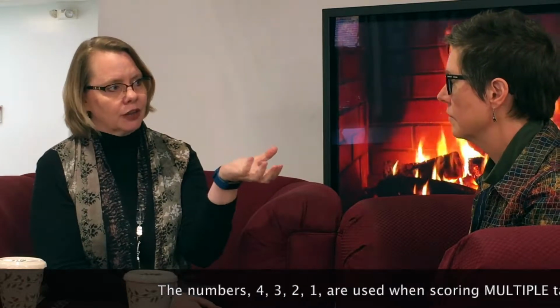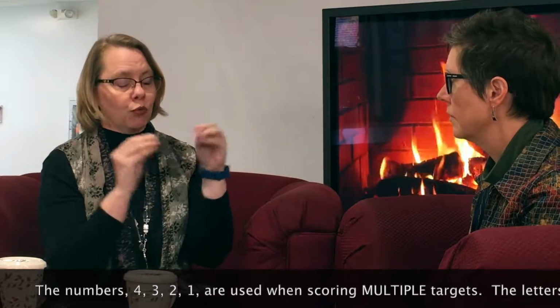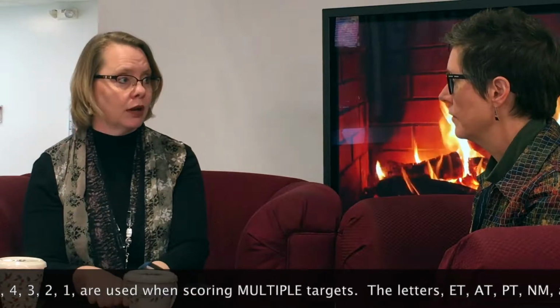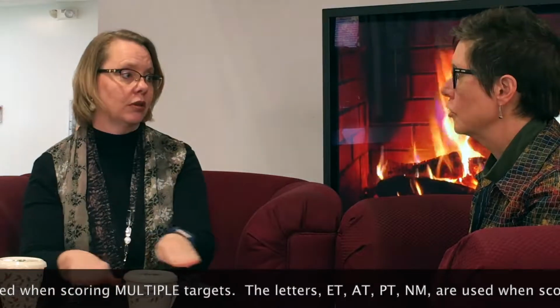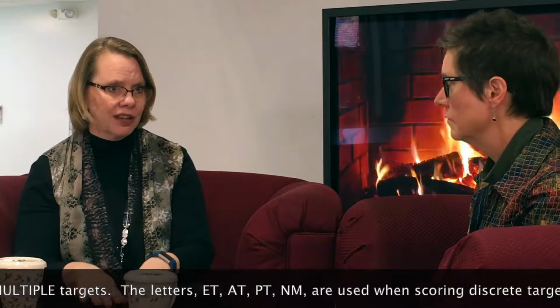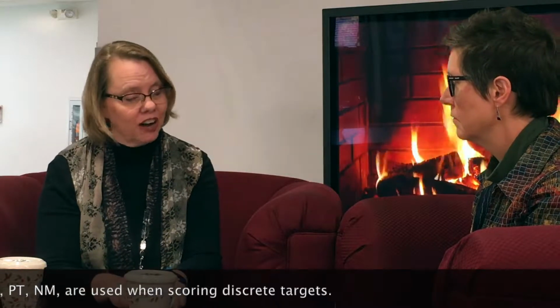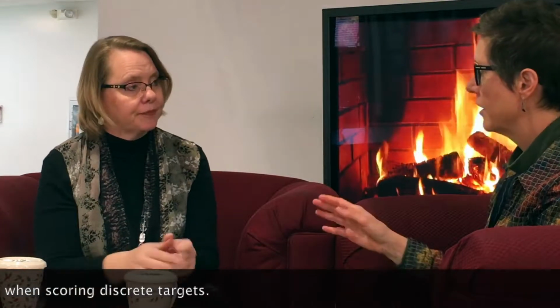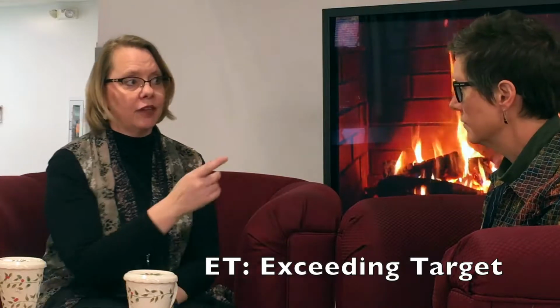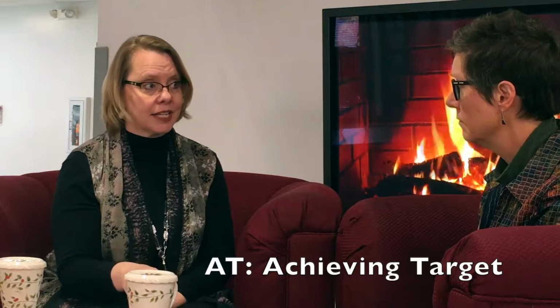The numbers are supposed to be what we use when we are scoring the topic in total, when there's lots of targets. And the letters are supposed to be when we're talking about specific targets in the 3. The letters are ET, which would be exceeding target, and AT, which is achieving the target. So if I had an AT, that means I have met that target. Right. What about PT?